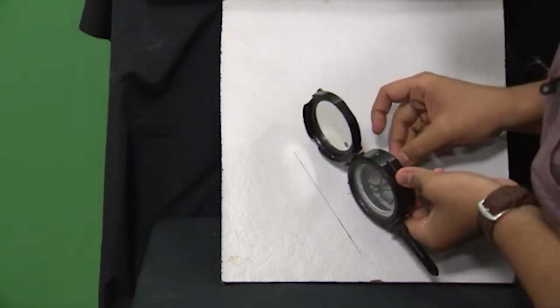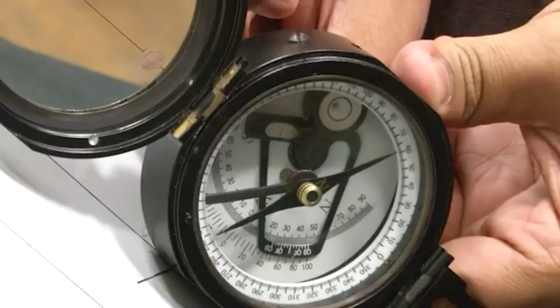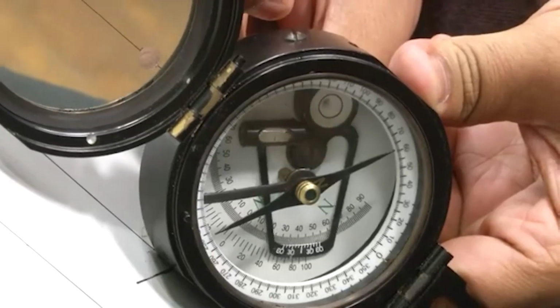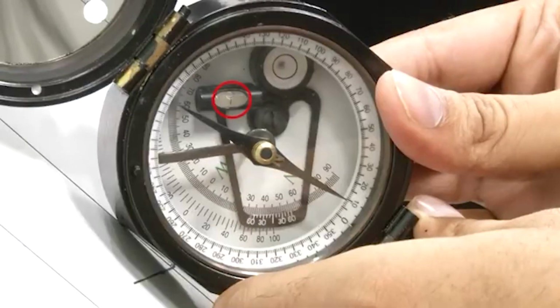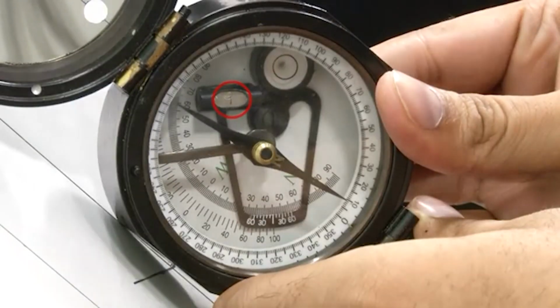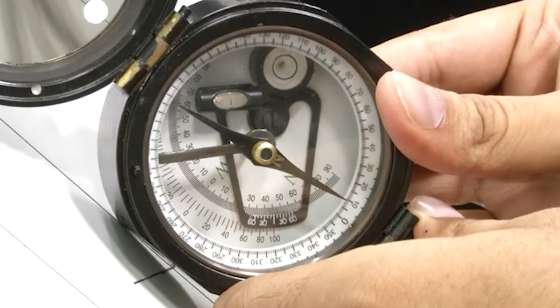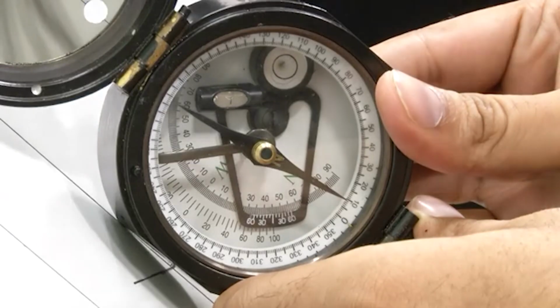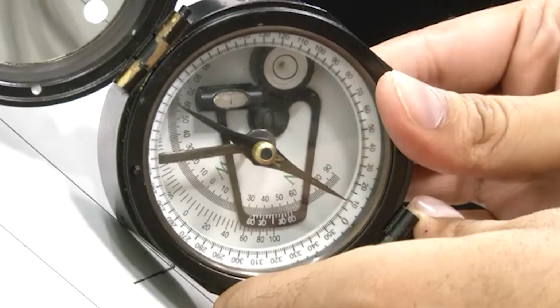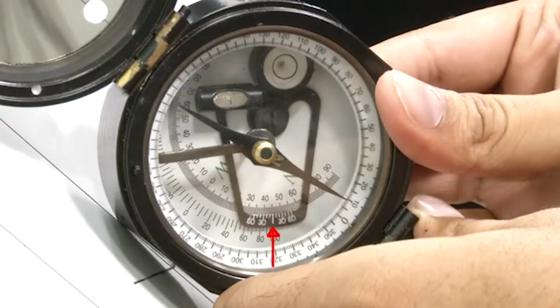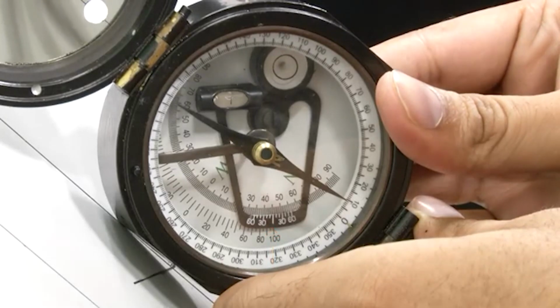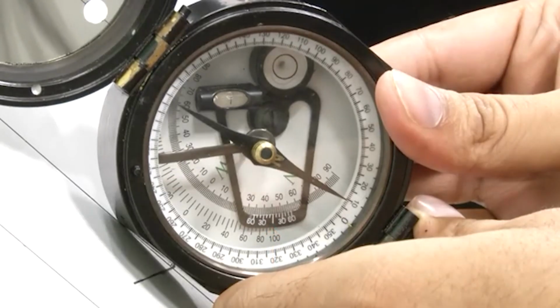So, once we achieve this position, we will rotate the back lever so that the bubble in the elongated level comes in the center. When the bubble in the elongated level comes in the center, we will note the value of plunge in the 180 degree graduated scale, to which the 0 mark of the vernier will coincide. And in our case, the amount of plunge is 44 degrees.